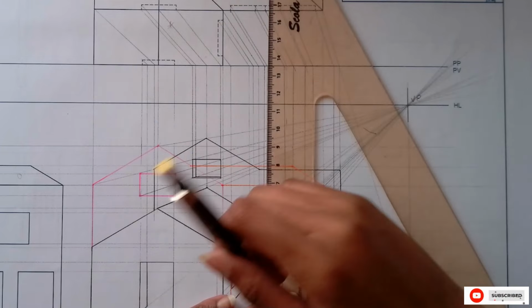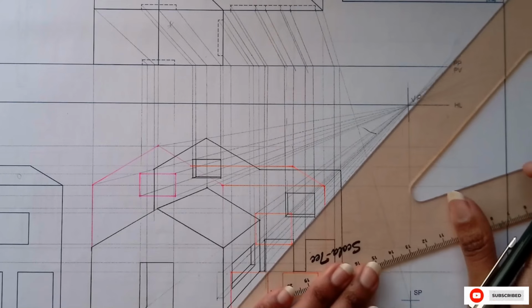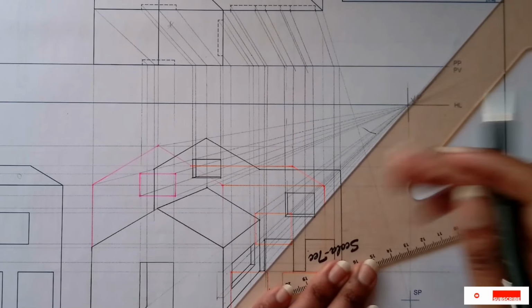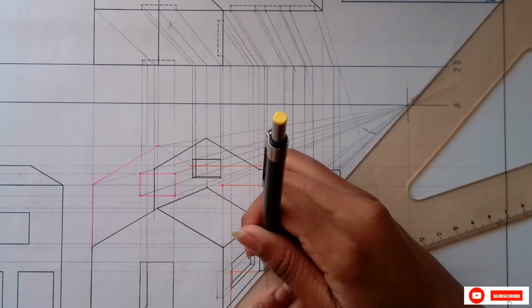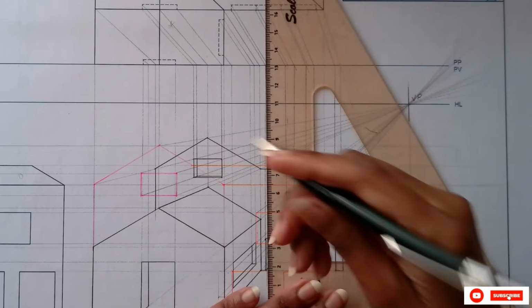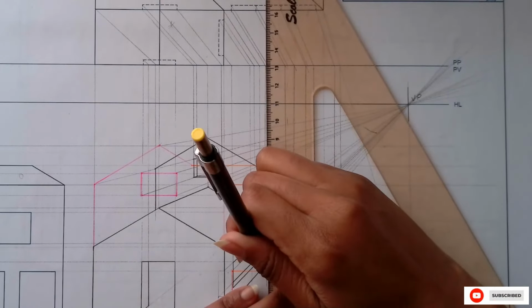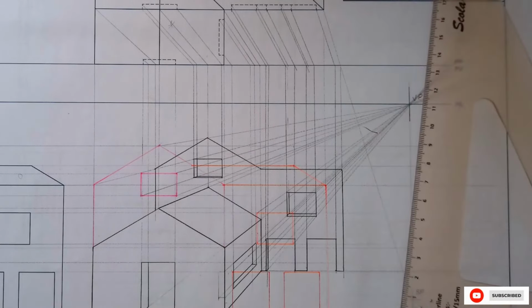Down. Take it to the SP, that corner, this one. We have a point there that you will then join with that one. Same thing for this one here.